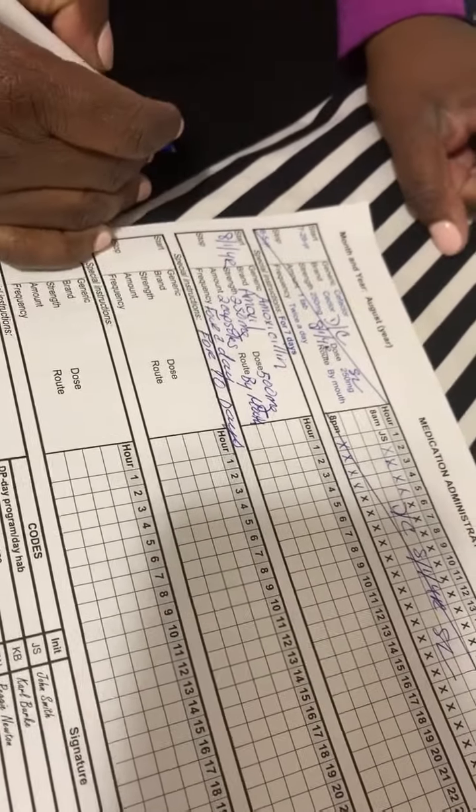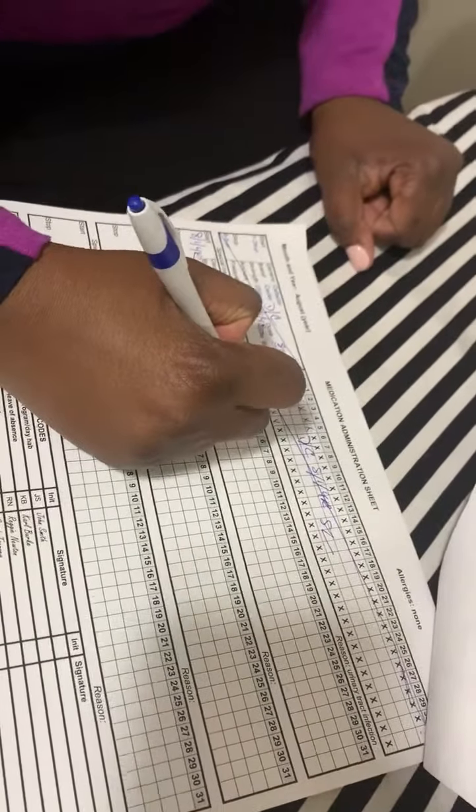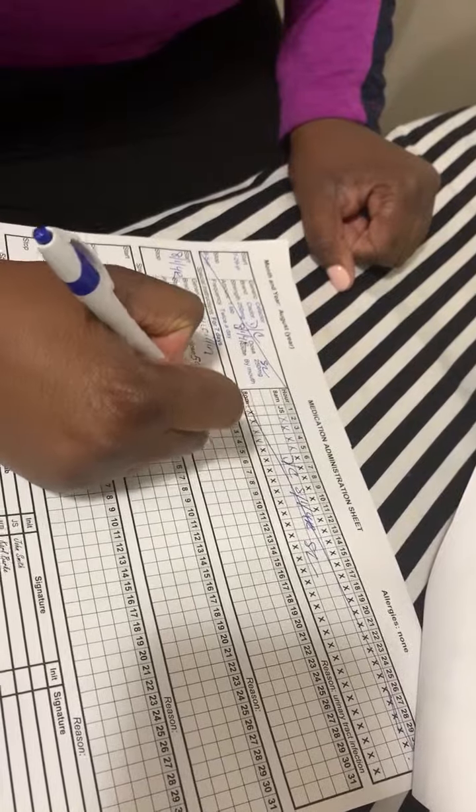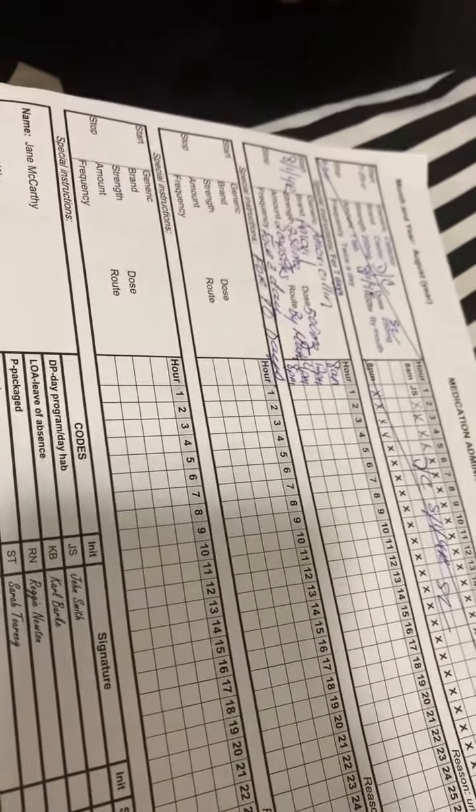So now I've gone left to right. The 4 times a day, and the MAR times are 8 a.m., 12 p.m., 4 p.m., 8 p.m. Okay? So 8 a.m., 12 p.m., 4 p.m., 8 p.m.